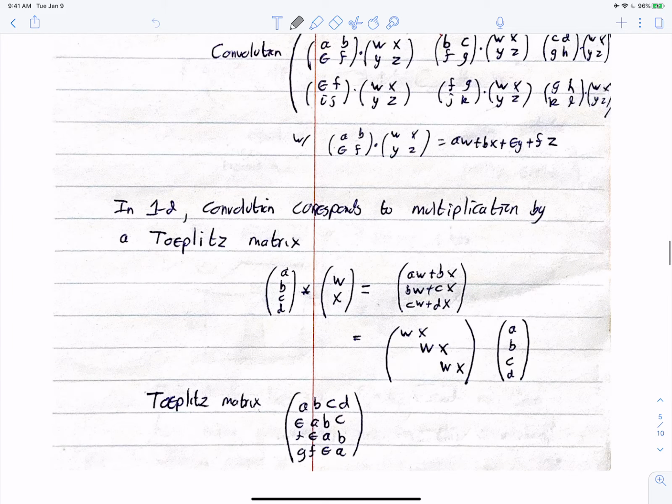All right, so now mathematically, convolution corresponds to an operation of multiplication by a Toeplitz matrix. In particular, convolution is a linear operation, and because it's linear, there is a matrix which represents it.